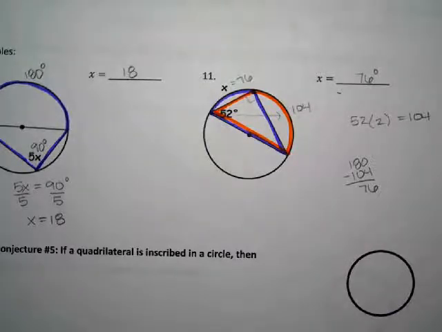How do your brains feel? Terrible? Terrible. All right.